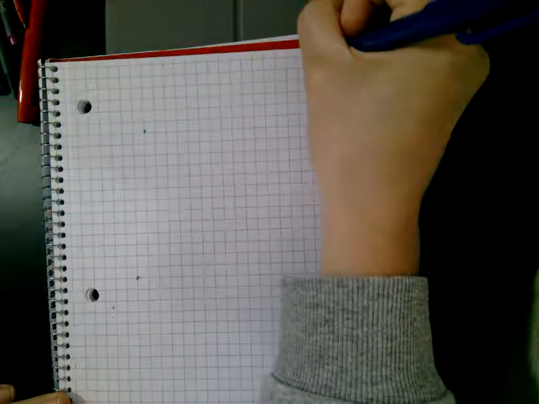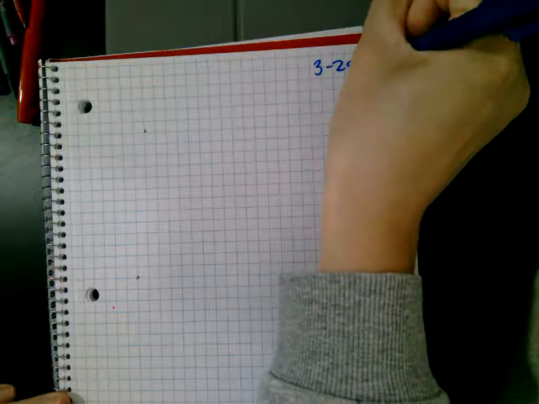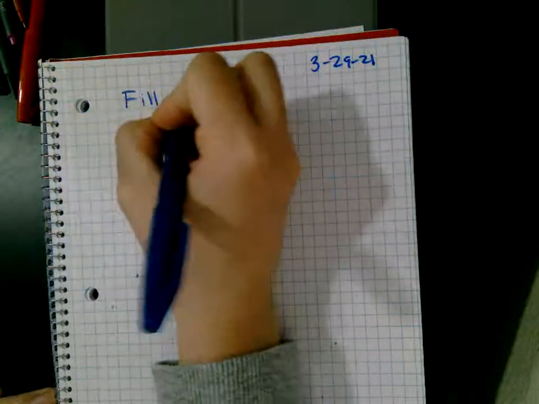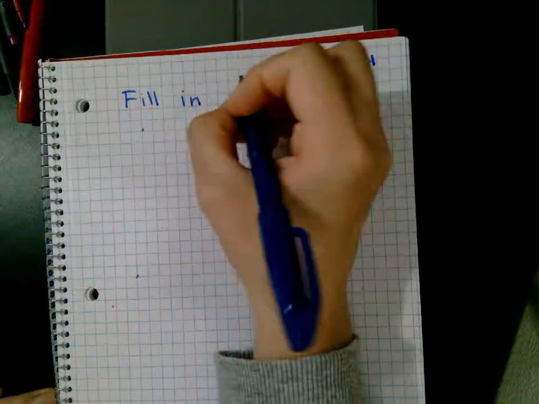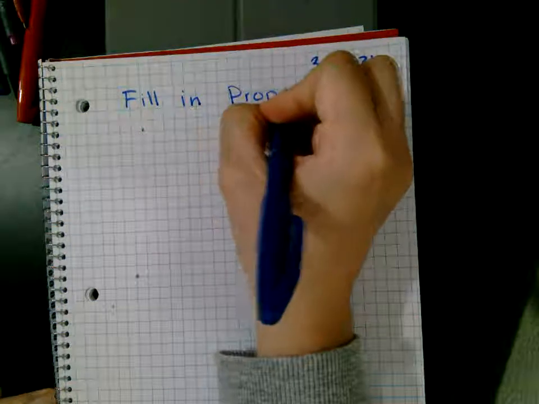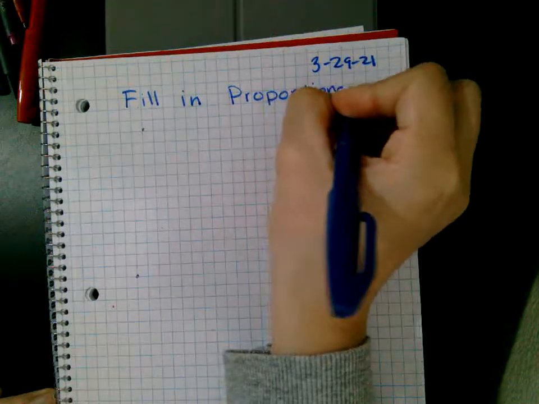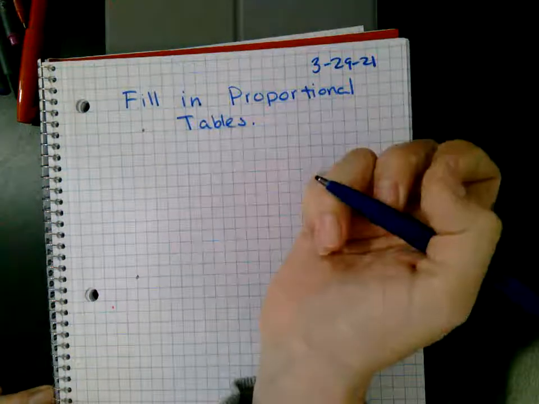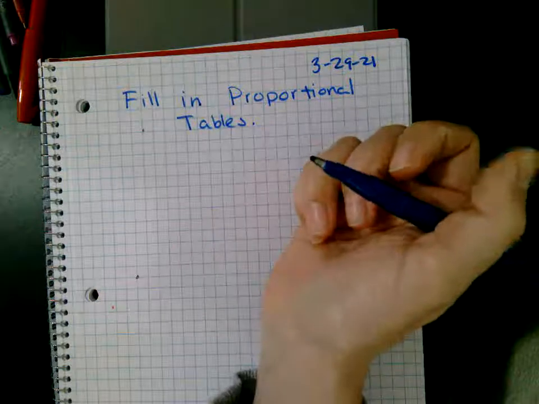And today's date is 3/29/21. And we're going to fill in proportional tables. Okay, so we're gonna fill in proportional tables.